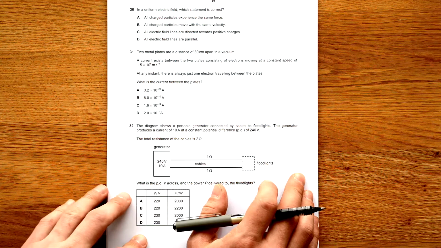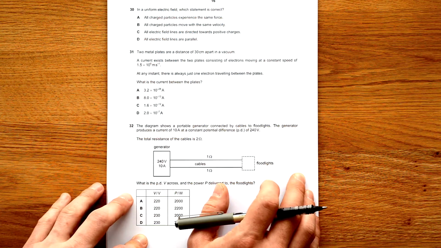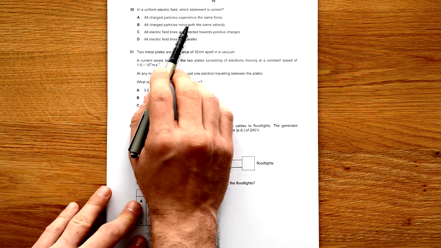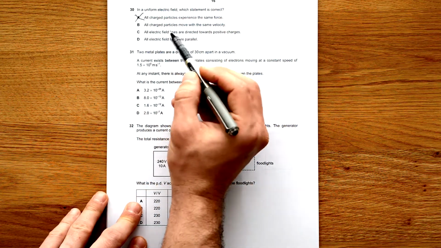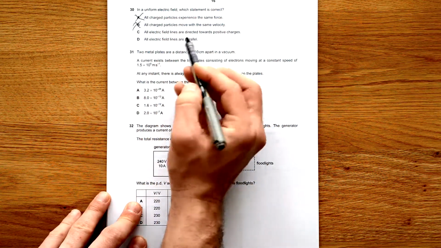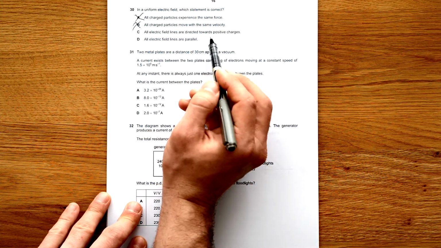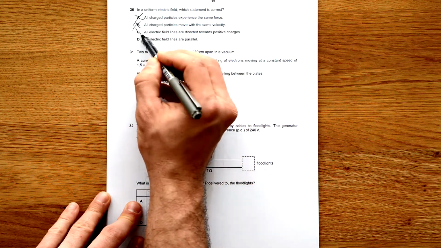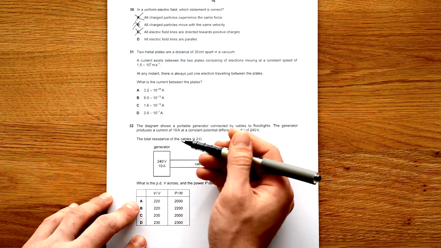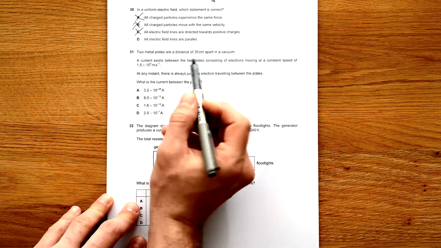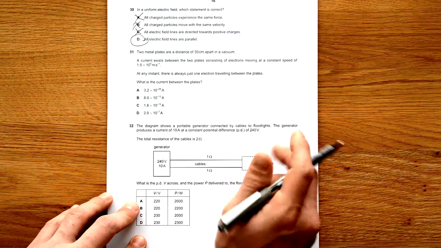30, in a uniform electric field, which statement is correct? A, all charged particles experience the same force. That's not true, because they can have different charge. All charged particles move at the same velocity. Again, no. All electric field lines are directed towards positive charges. No, because we just said that they show the direction of the force on positive charges. All electric field lines are parallel. Yes, for a uniform field.